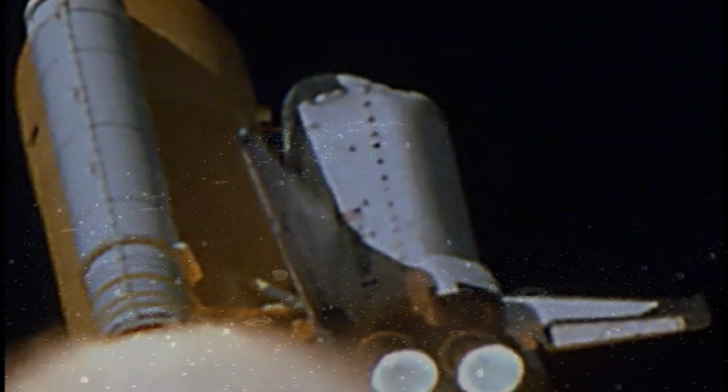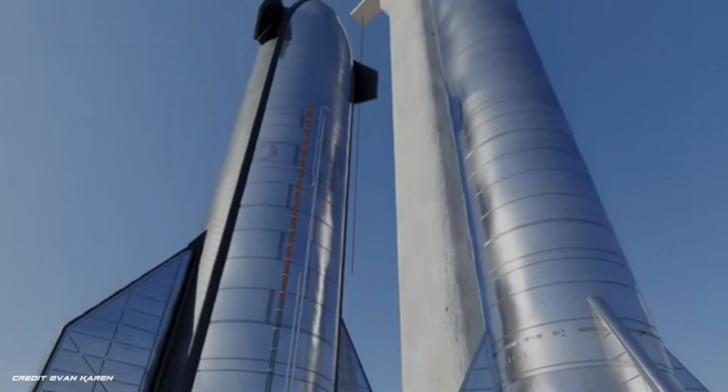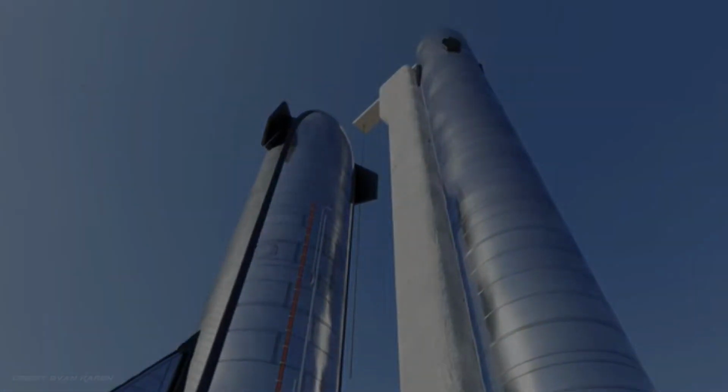We saw what a piece of frozen foam moving at high speed could do to a spaceship when one punched a hole in the wing of the Columbia Space Shuttle, causing it to come apart on re-entry, killing everyone on board. Now, a 5mm thick stainless steel starship is much stronger than the space shuttle. It could probably survive small arms fire without significant damage.